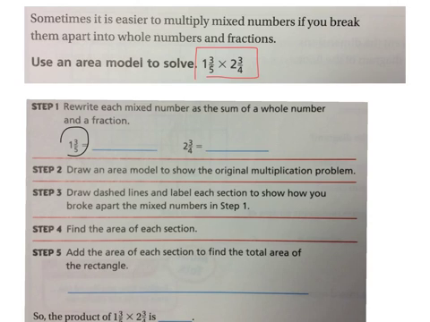So what's the whole number part of 1 3/5, Joseph? What's the whole number part of this mixed number right here? 1. And what's the fraction part? Okay, thank you. And please put on your glasses so that you can see. So by breaking it apart as an addition problem, we're breaking apart the whole number part from the fraction part.